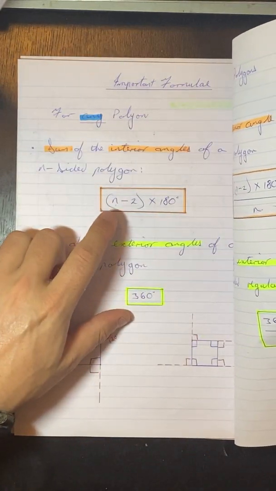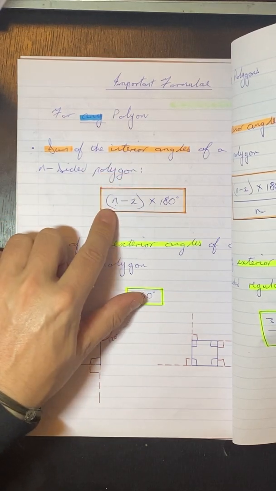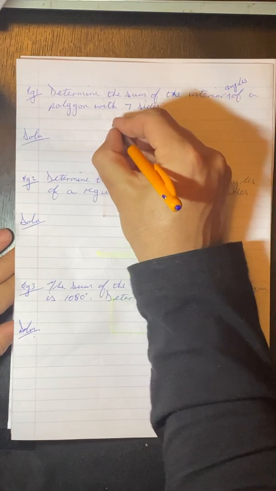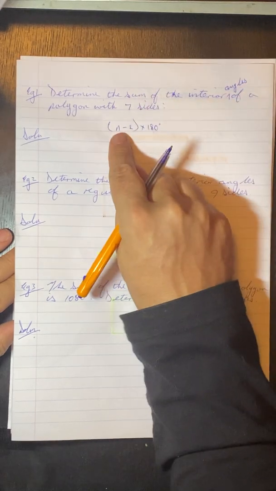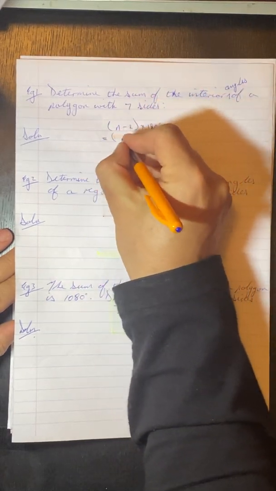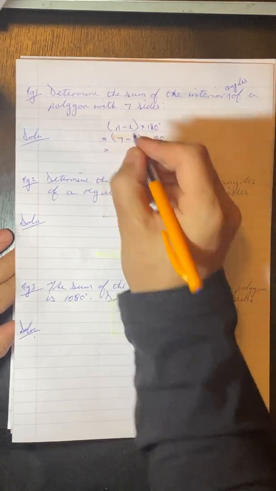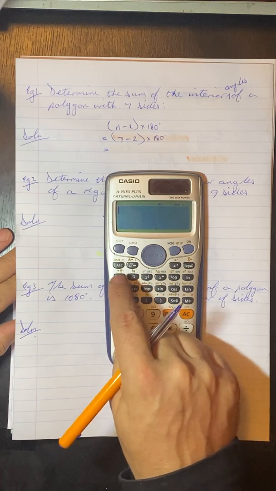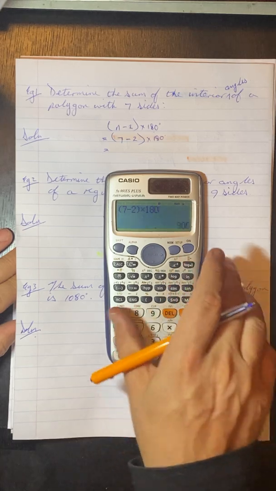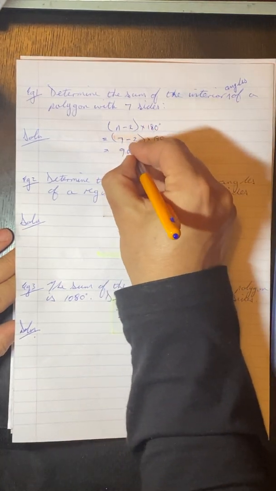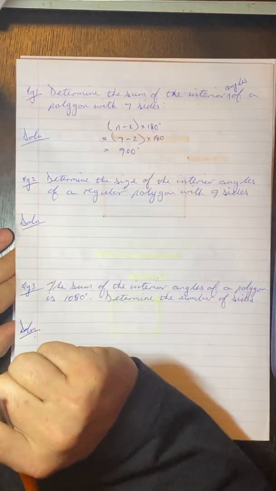So I'm going to use the formula for the sum of the interior angles of an n-sided polygon: n minus 2 times 180. What is our n? It's 7. So we get 7 minus 2 times 180. I can now put this on the calculator, and we get 900 degrees. So the sum of those interior angles for a 7-sided shape is 900 degrees.